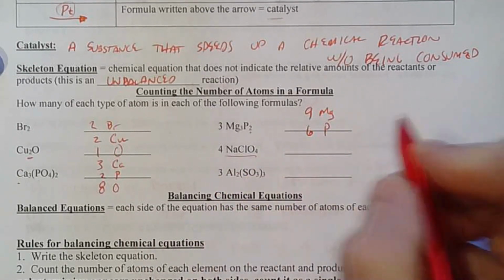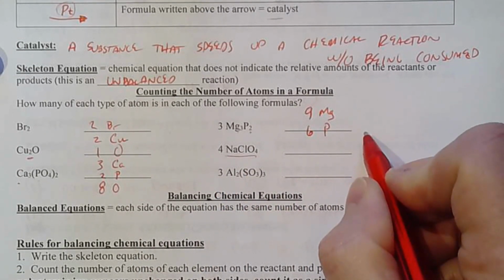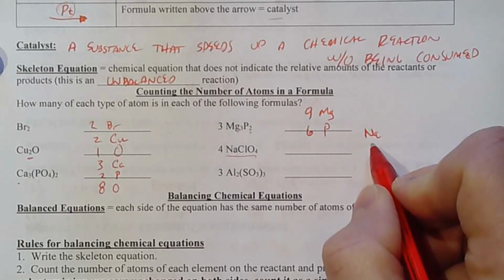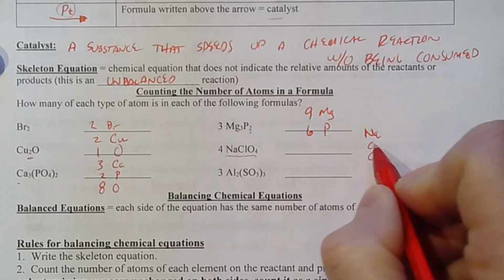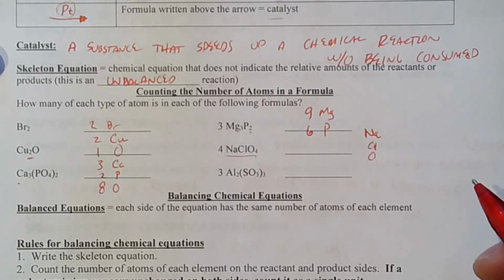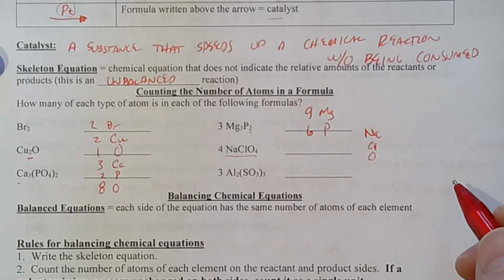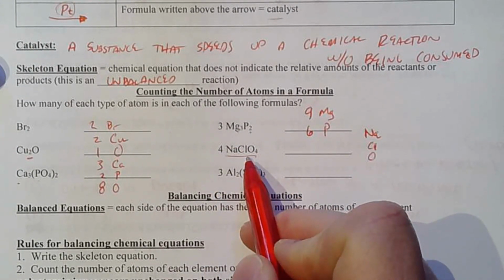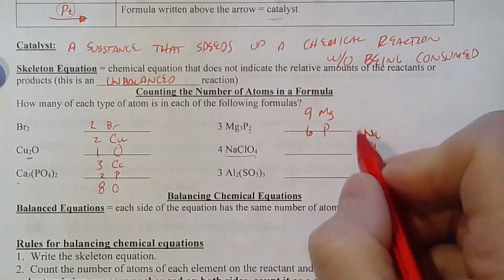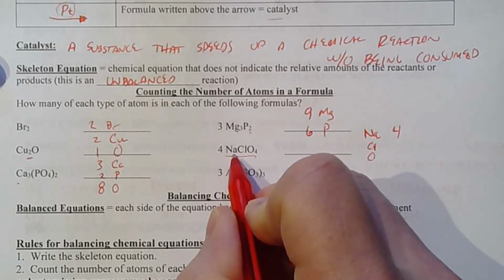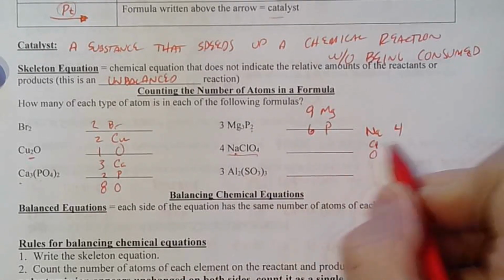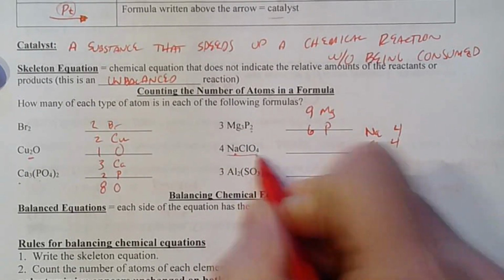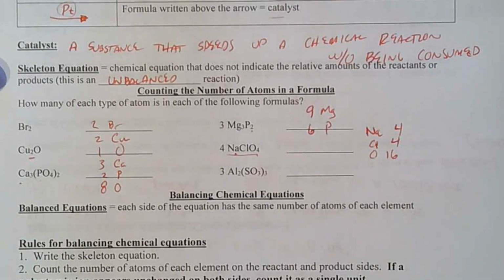Next one. Got sodium perchlorate. Good habit to get into as practice is to be naming these compounds in your head as you go through, making sure that you are correctly naming them. I've got 4 of these sodium perchlorate particles. That represents 4 sodium, 4 chlorines, and 4 times 4 is 16 oxygens.